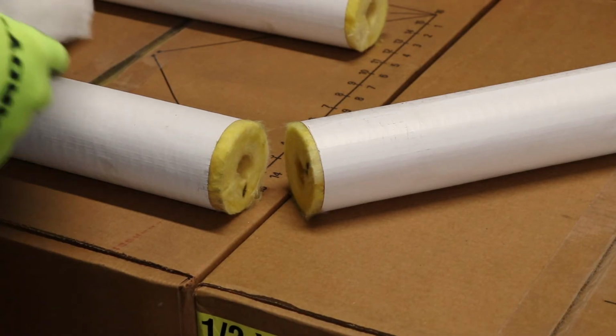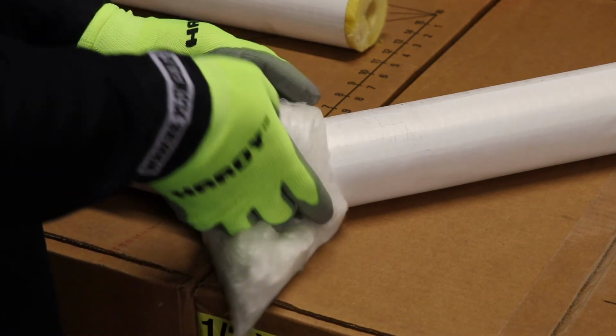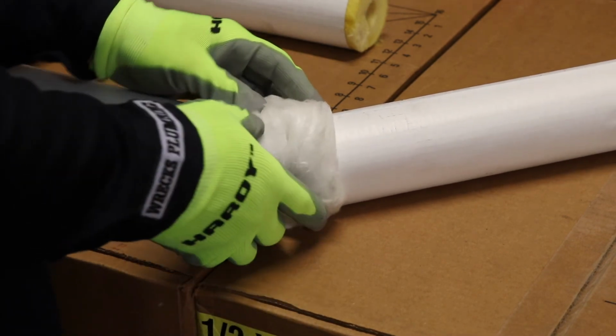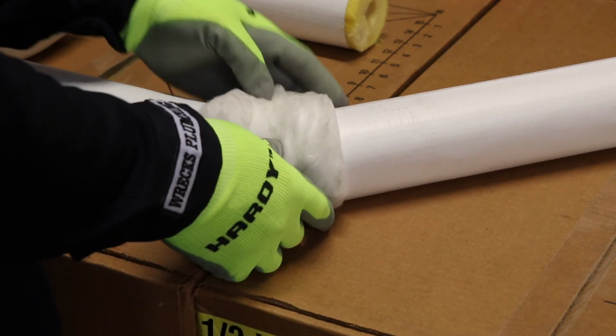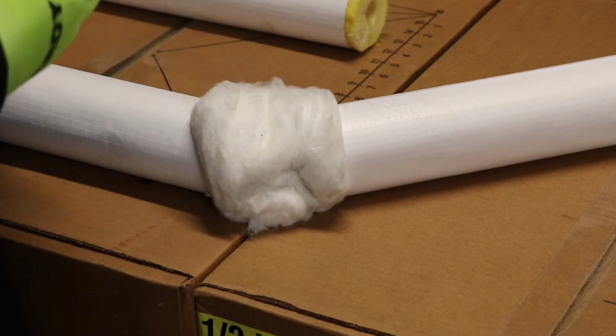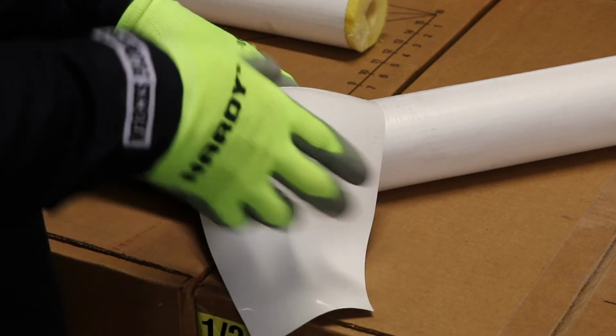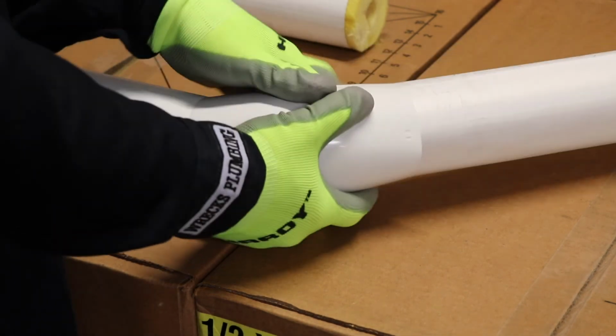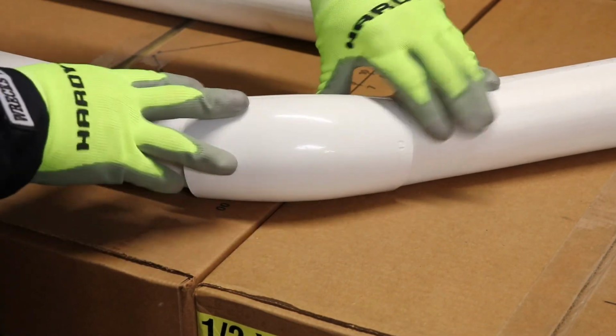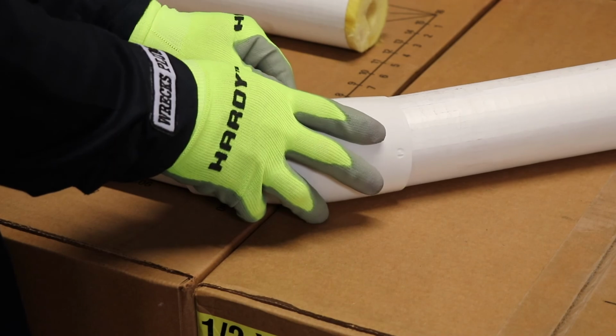A PVC jacket for both pipe and fittings, commonly referred to as Zeston, is wrapped around the pipe and fittings to protect it from moisture, chemicals, and harsh environments. Zeston comes in a variety of different shapes, mils, thicknesses, and colors.